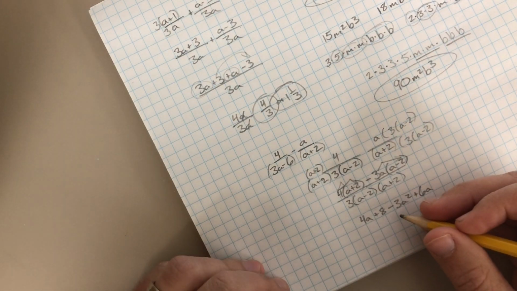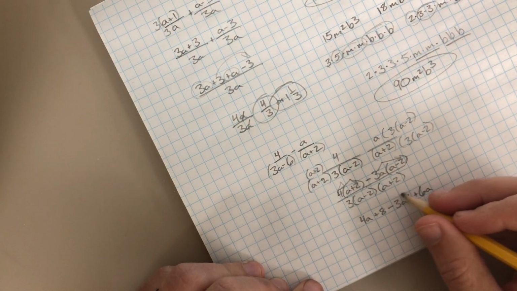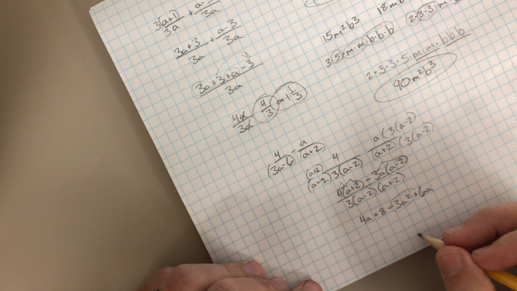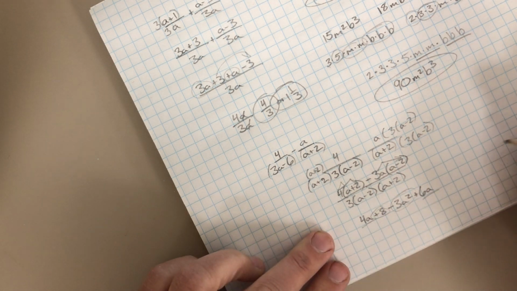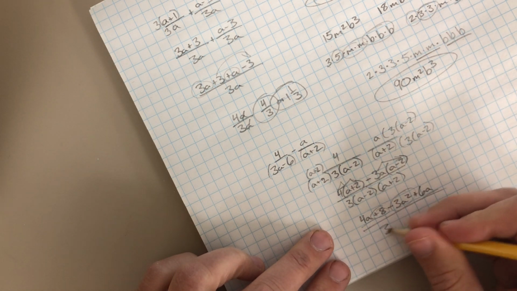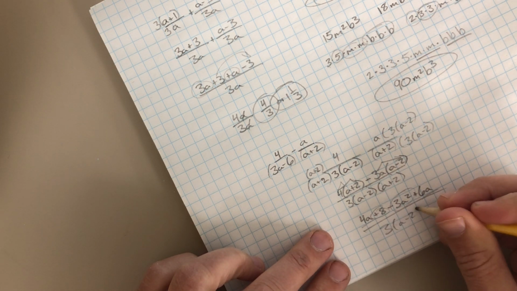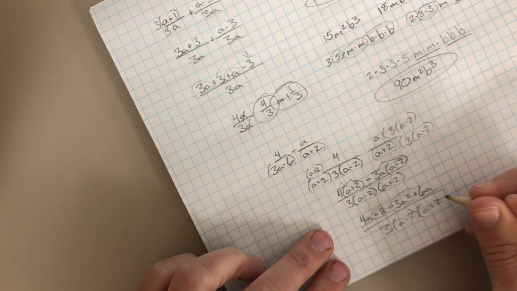Can I combine things? Sure, I'm going to put the negative term in first position, combine these two, and this will be in last position, because this is all over 3 times a minus 2, a plus 2.